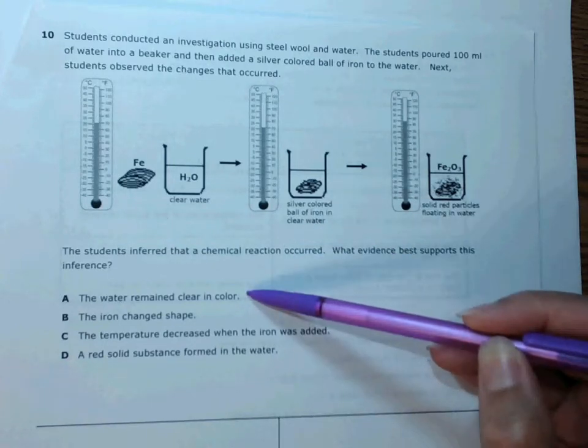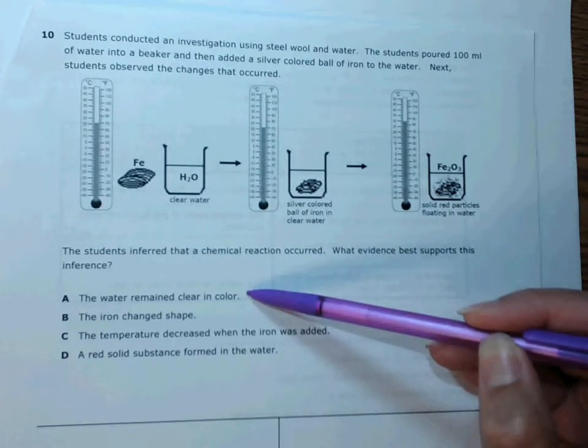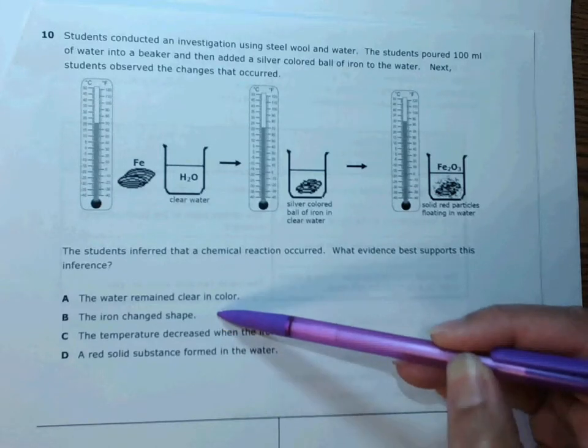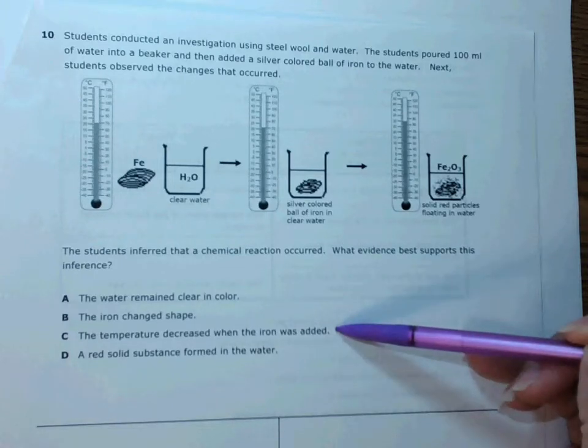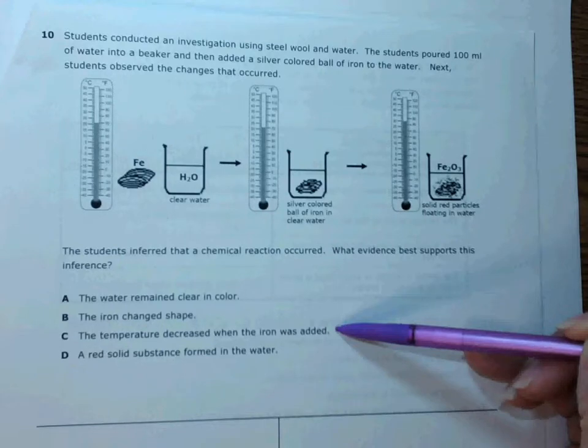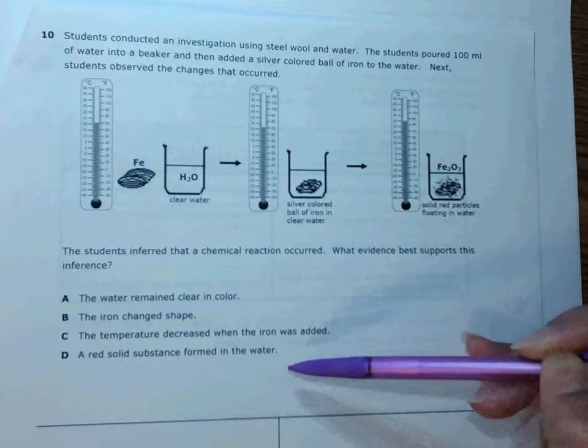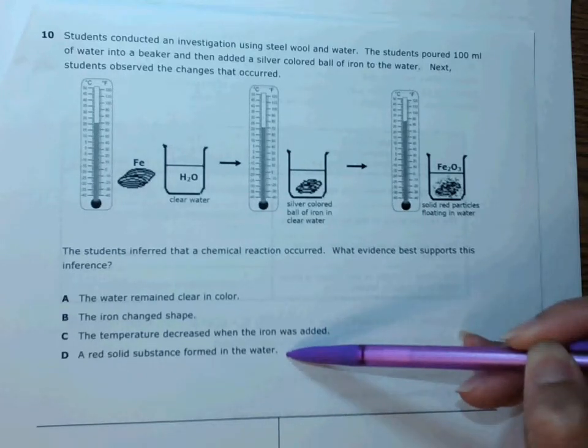A. The water remained clear in color. B. The iron changed shape. C. The temperature decreased when the iron was added. D. A red solid substance formed in the water.